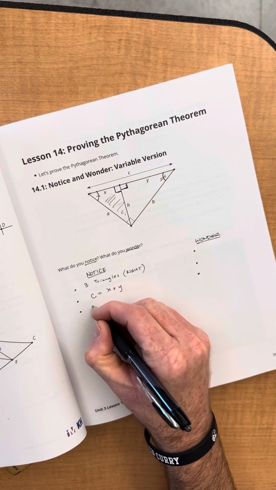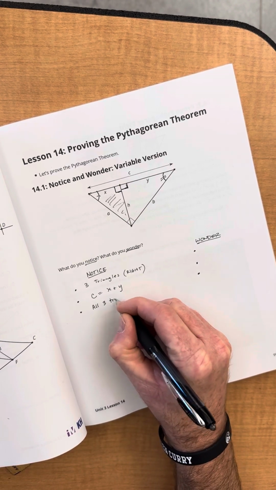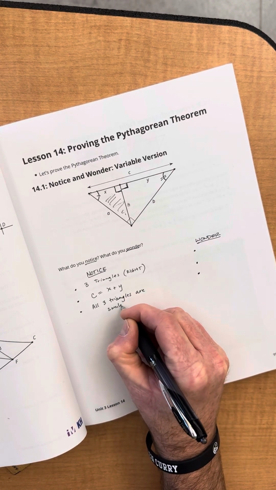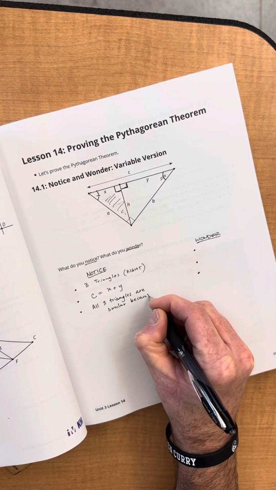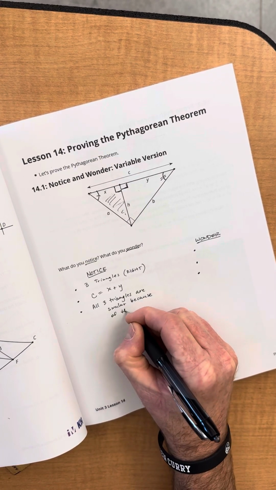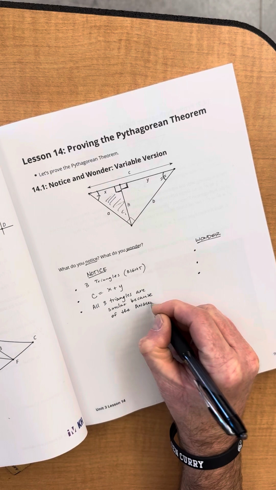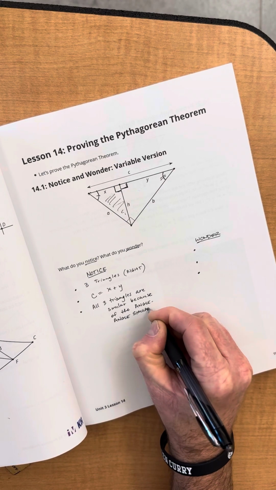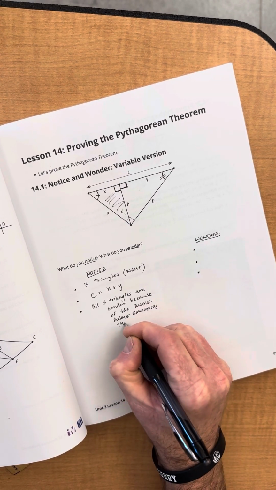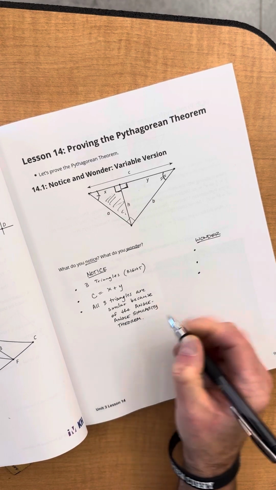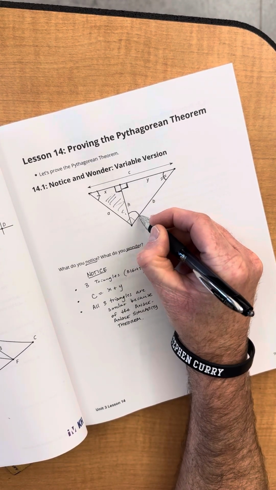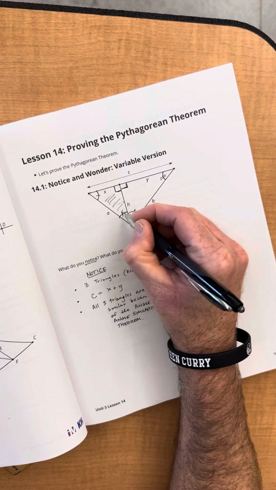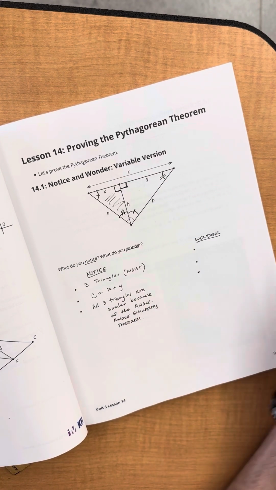So I also know that all three triangles are similar because of the angle similarity theorem. So that's really important, which means that then this will be the one, because in similar triangles they all have the same corresponding angles, and that would make this one too.